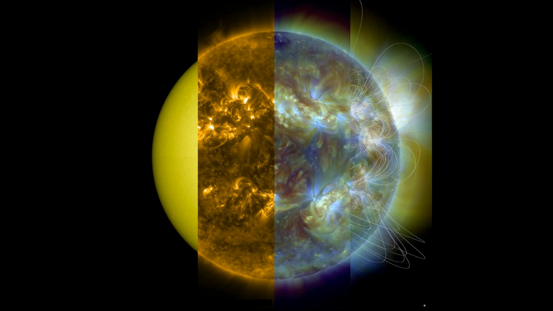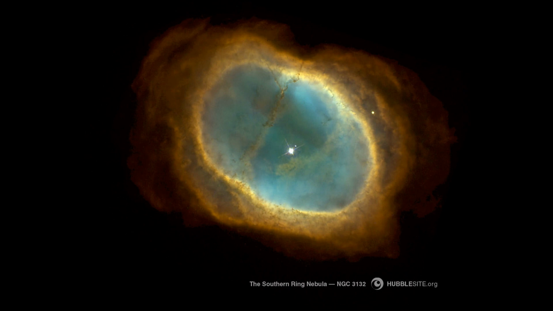The Sun has several layers, each with its unique characteristics. The outermost layer is the corona, which is the Sun's atmosphere and is visible during a total solar eclipse. The layer below the corona is the chromosphere, which is a thin layer of gas that appears red during a solar eclipse. The layer below the chromosphere is the photosphere, which is the visible surface of the Sun.